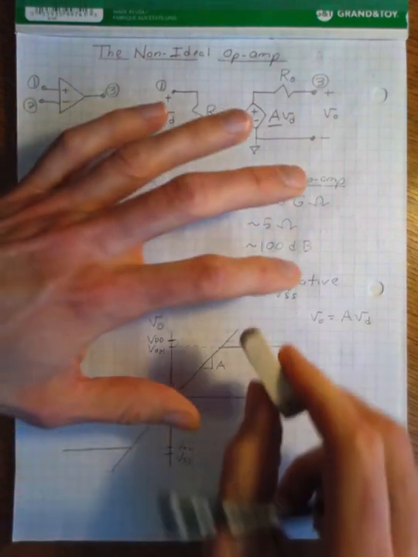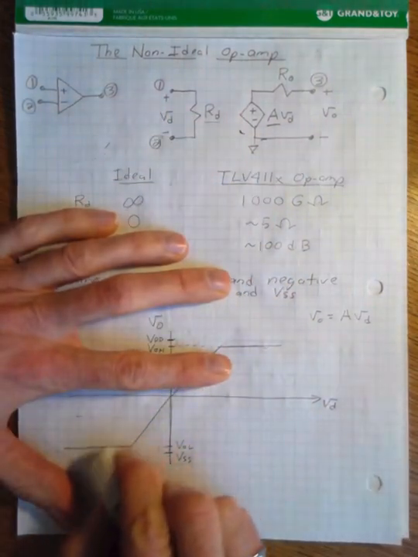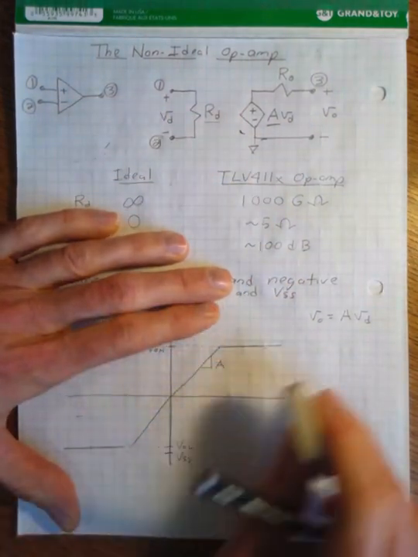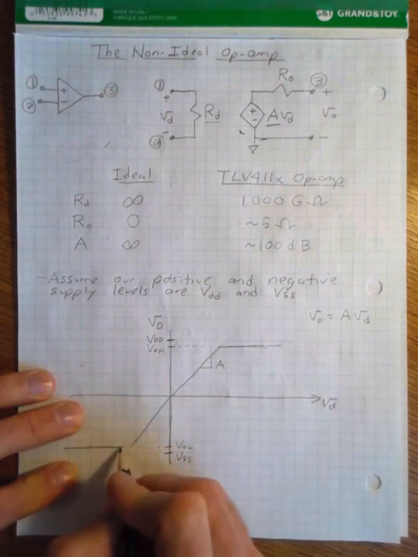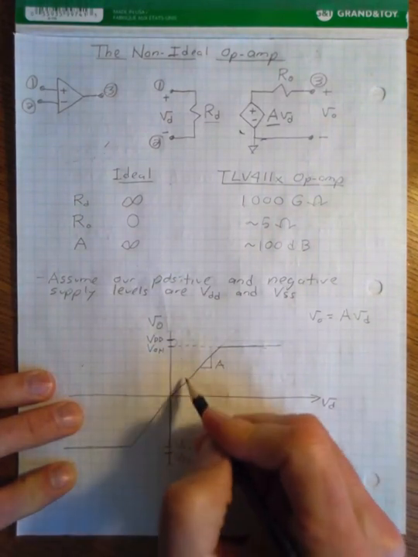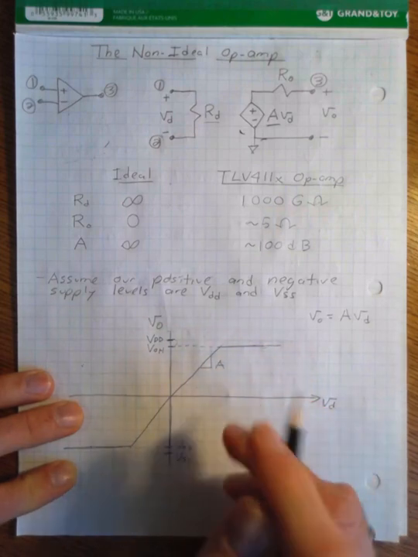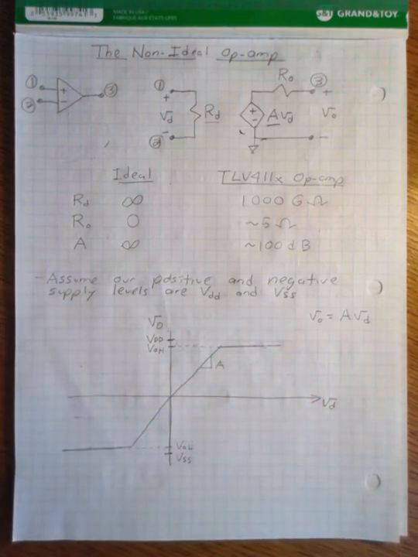And so you have to design your circuit to make sure that your maximum expected output voltages fall within this range. As soon as you try to generate output voltages that exceed this range, then you're just going to clip and you're going to get noise in your circuit, basically.